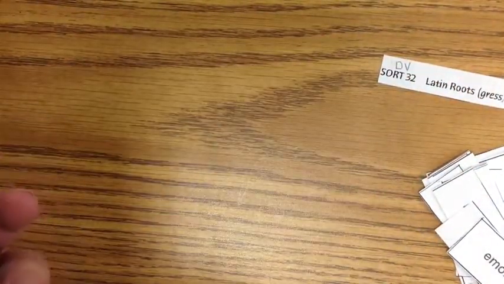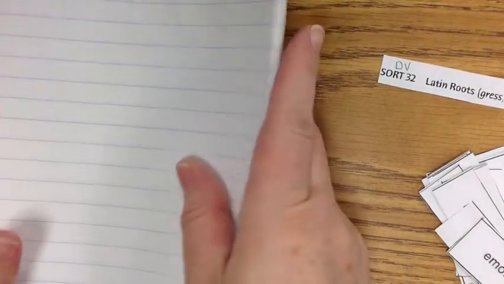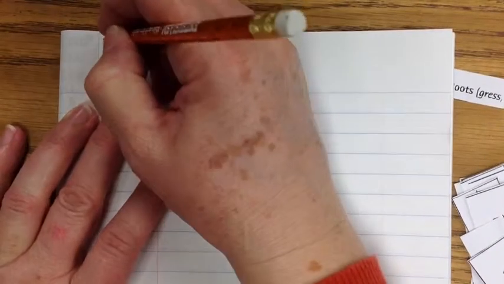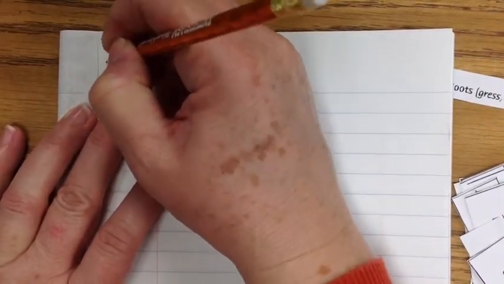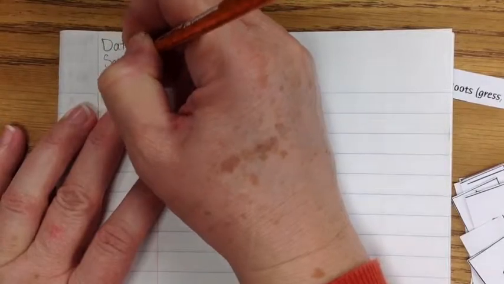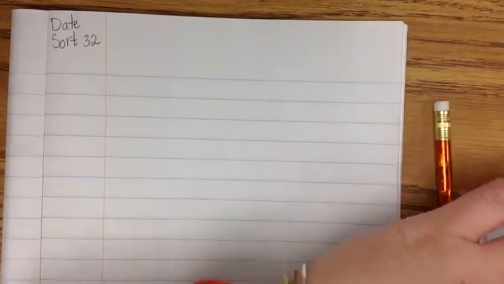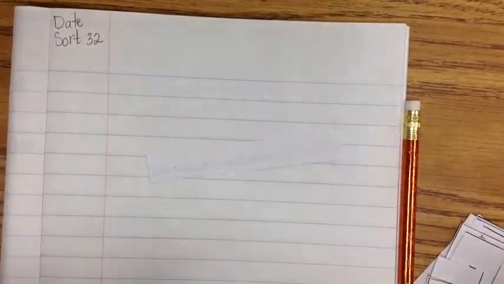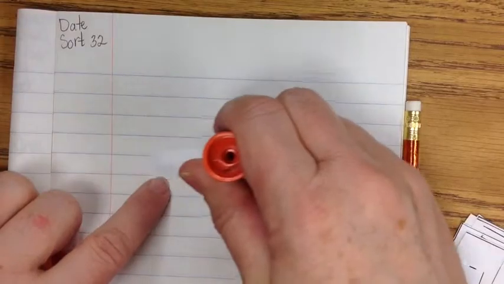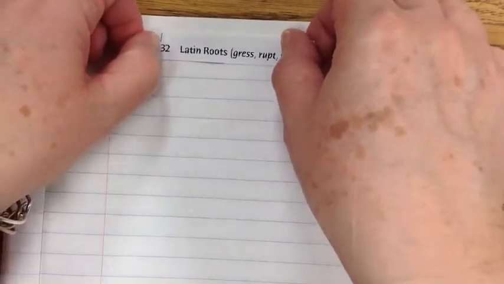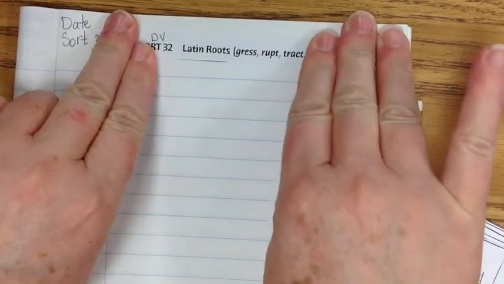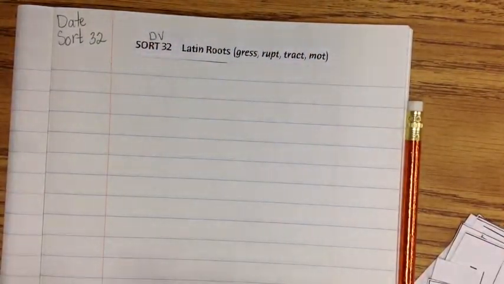Let's get our spelling notebook out. Let's put the date up here, please. And this is again sort 32. Let's go ahead and glue our title on so that we don't forget that. If you threw it away, get it out of the garbage and put it on. Or go ahead and pause the video after I get this glued in there, and then you can write yours in.